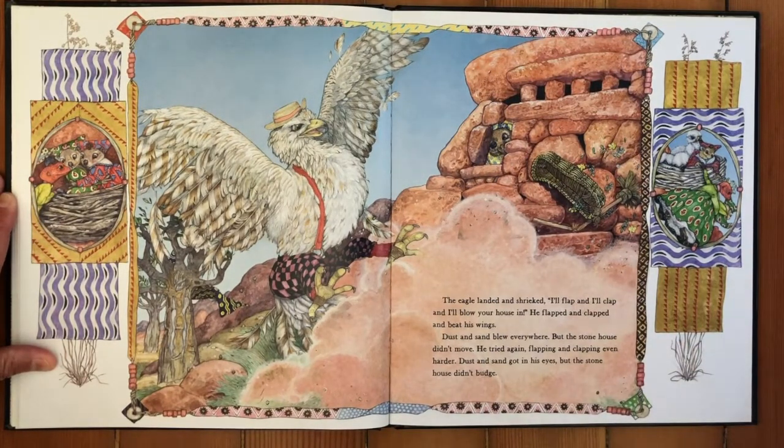The eagle landed and shrieked, "I'll flap and I'll clap and I'll blow your house in." He flapped and clapped and beat his wings. Dust and sand blew everywhere, but the stone house didn't move. He tried again, flapping and clapping even harder. Dust and sand got in his eyes, but the stone house didn't budge.